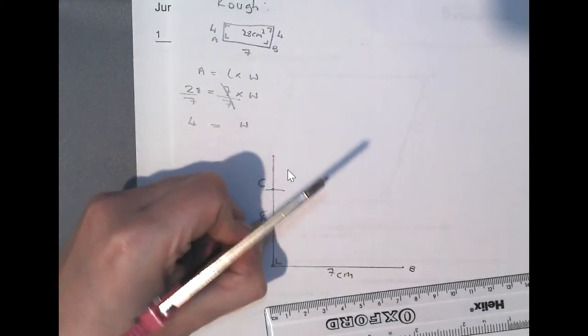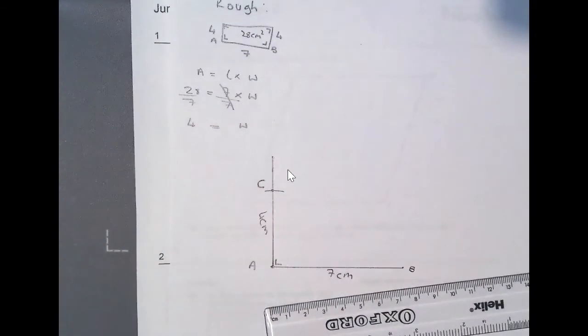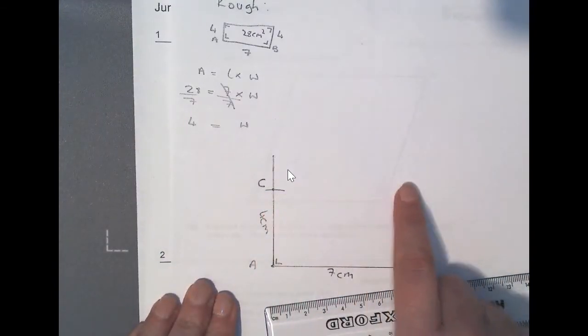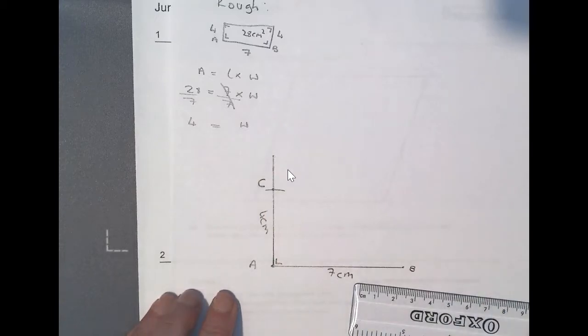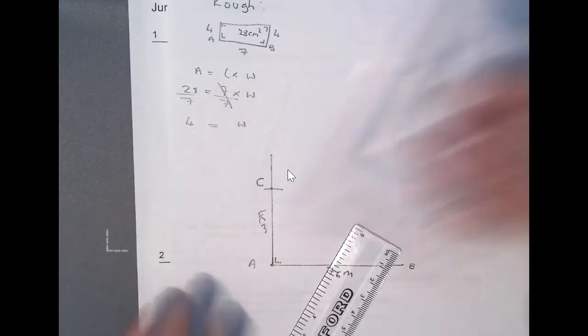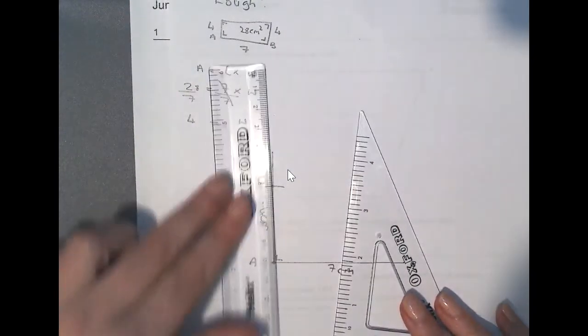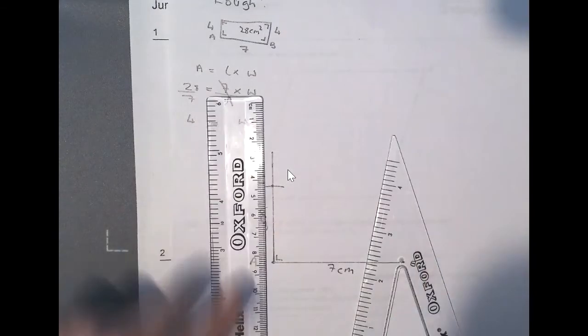So this is 4 centimeters. So I want to draw a line now across here at C that's parallel to AB. So you use one of your triangles and your ruler. Your ruler is just your guide that your triangle will slide up and down against.